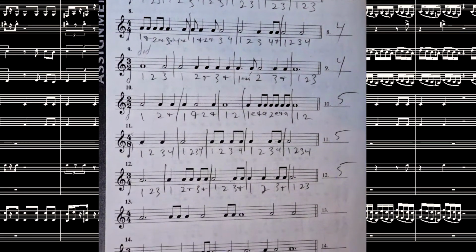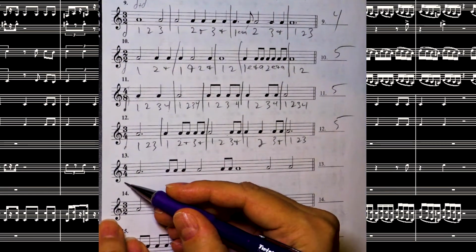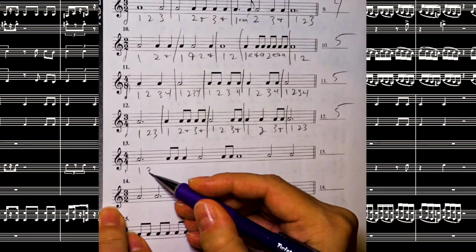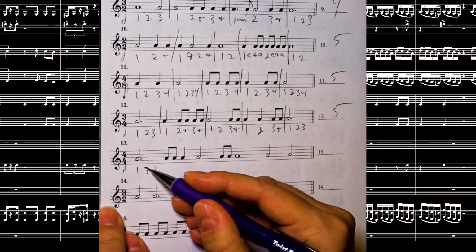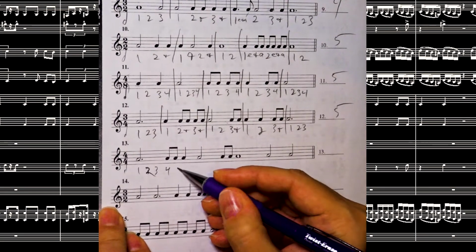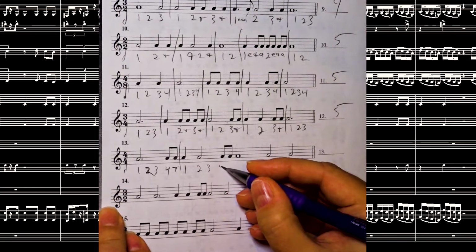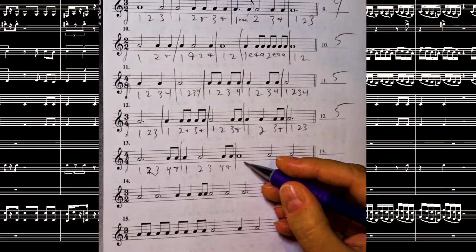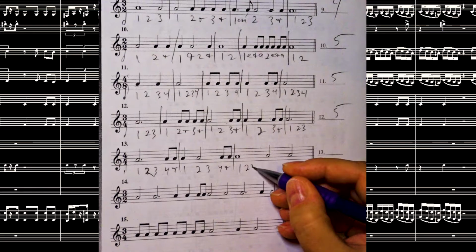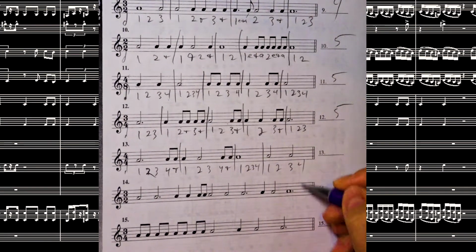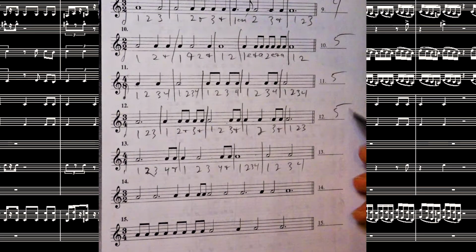All right. Quarter gets the beat. 1, 2, 3, 4, and 1, 2, 3, 4, and 1, 2, 3, 4. 1, 2, 3, 4. 1, 2, 3, 4.